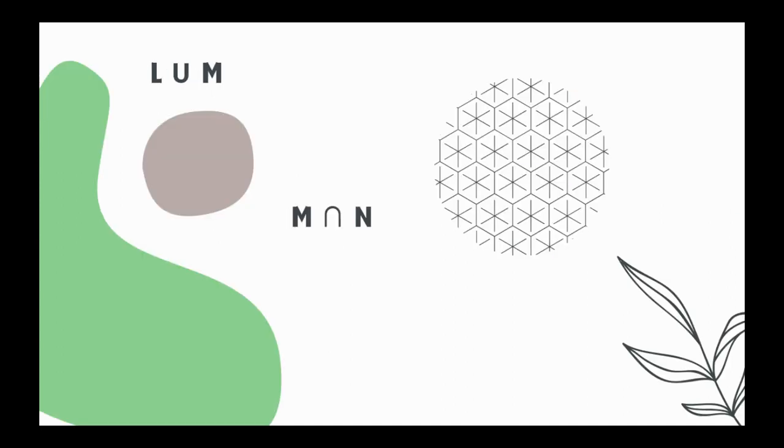So we're looking for the union of L and M. Which numbers are in L and M when we put them together? That would be 1, 2, 4, 5, 6, 7, 8. So almost all of them, but not quite. Okay? This is the intersection of M and N. What do they have in common? 6 is it. That's the only thing they have in common.